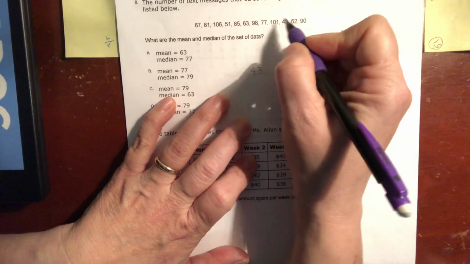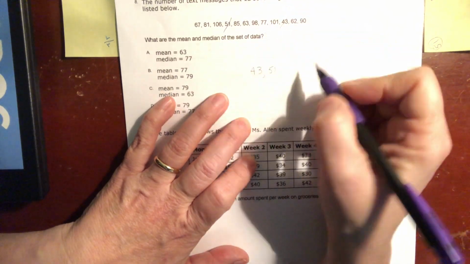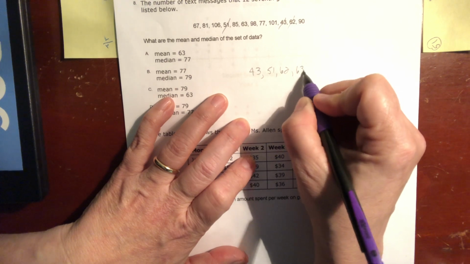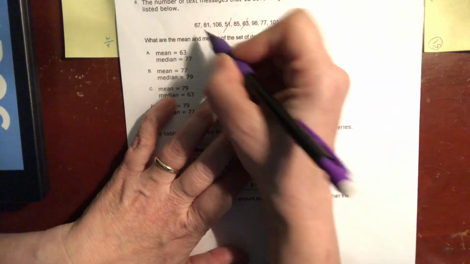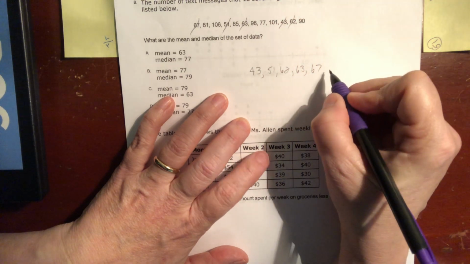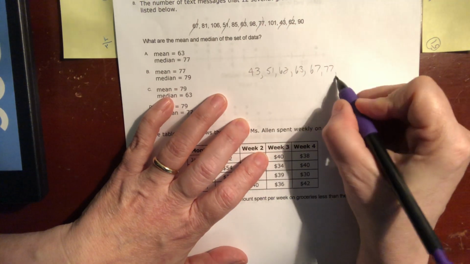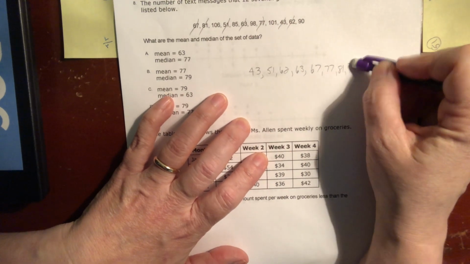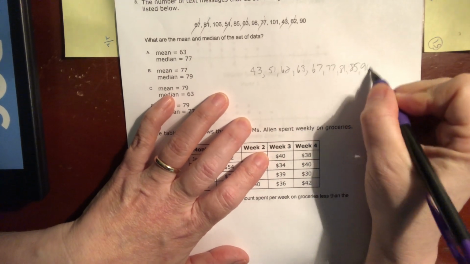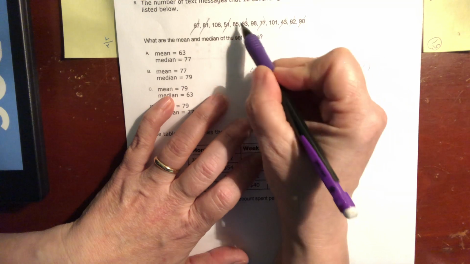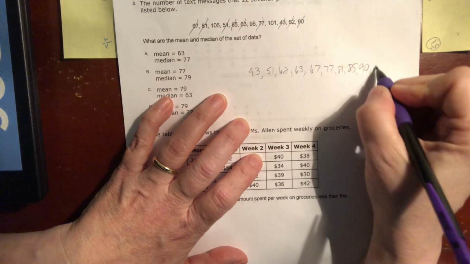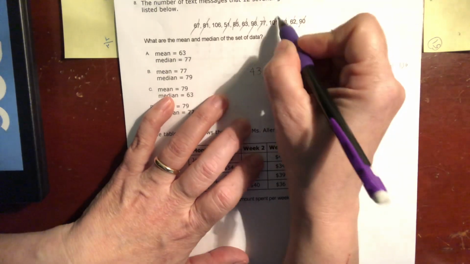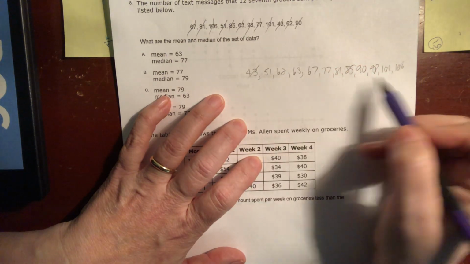So 43, 51, 62, 63, 67, 77, 81, oops, forgot an 85, 85, then 90, 98, 101, 106. All right, so median.